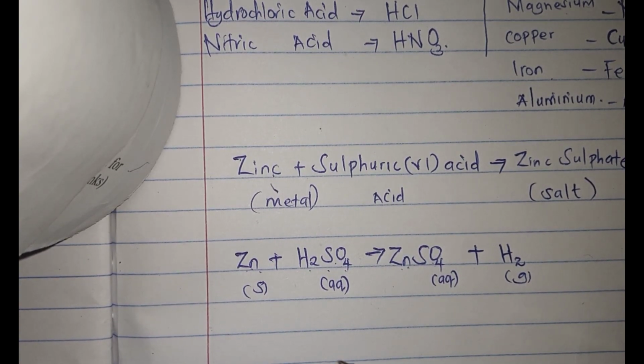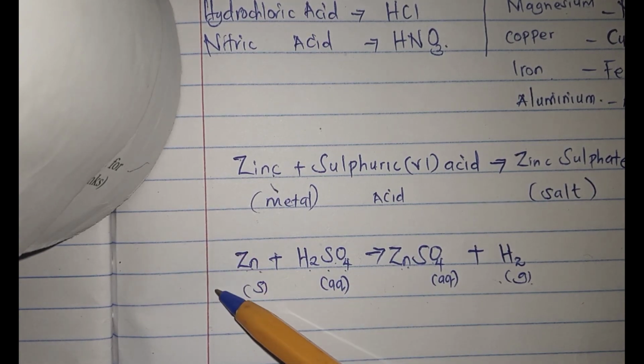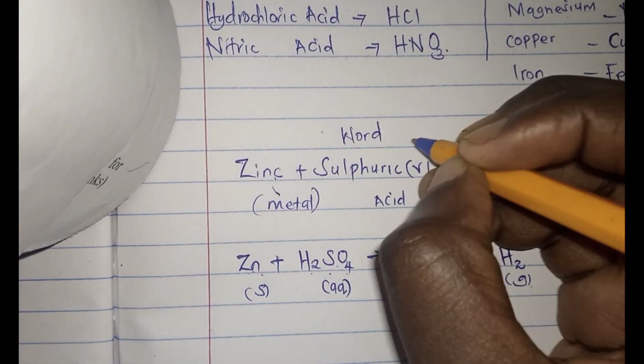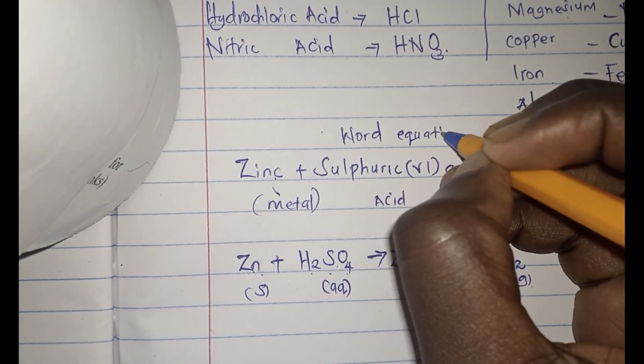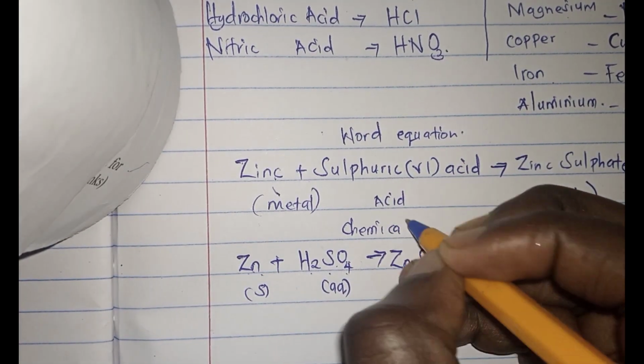So when dilute sulfuric acid is added to zinc granules, hydrogen gas and zinc sulfate are produced. The reaction can be represented using a word equation. This is the word equation, and this is the chemical equation.